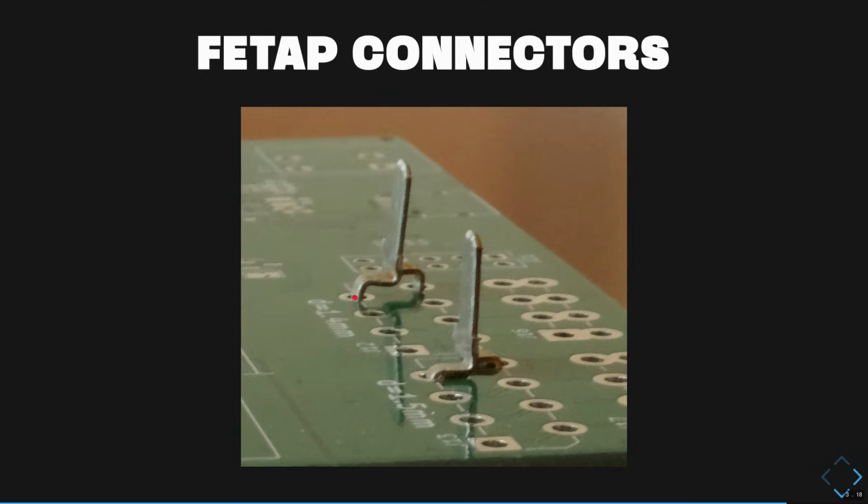And in the first prototype, the hole diameter, which I didn't take care of too much, was too small, so it didn't really fit in well. So I made a test series with different hole diameters, and now basically the connectors fit in very well.